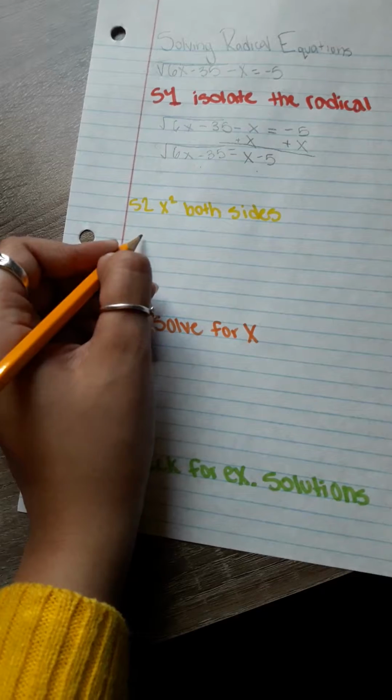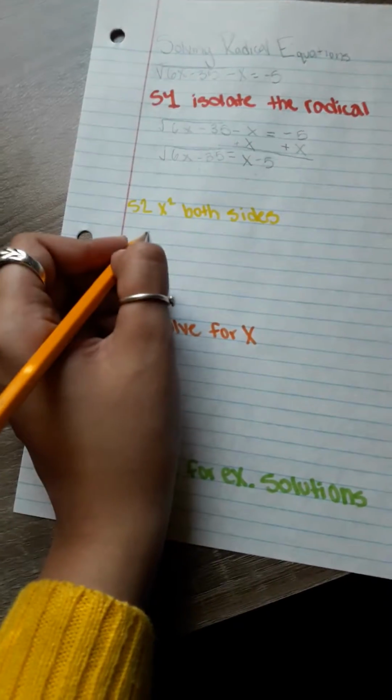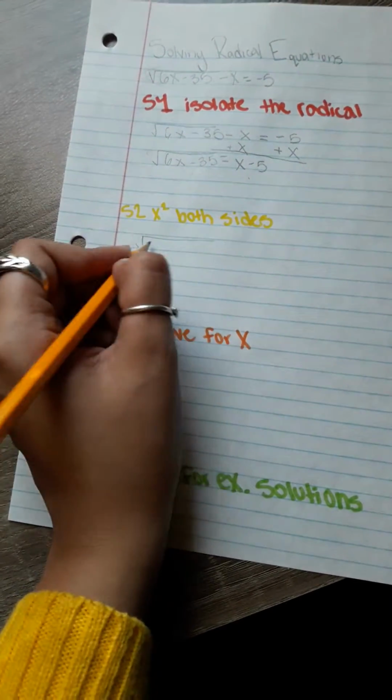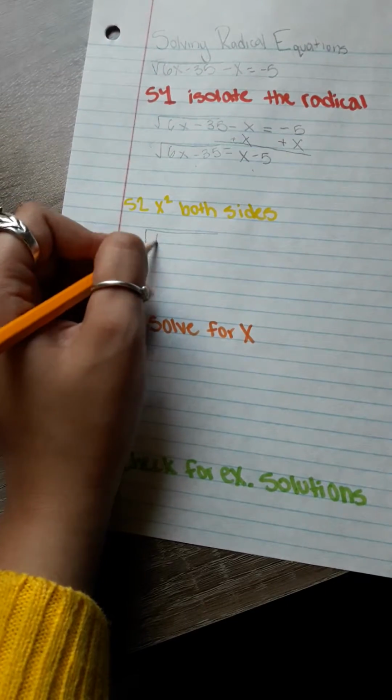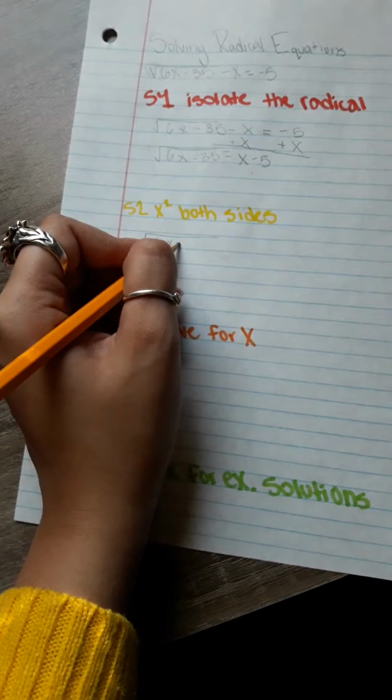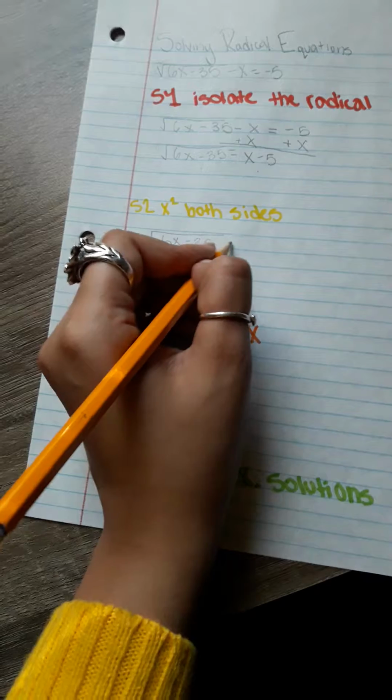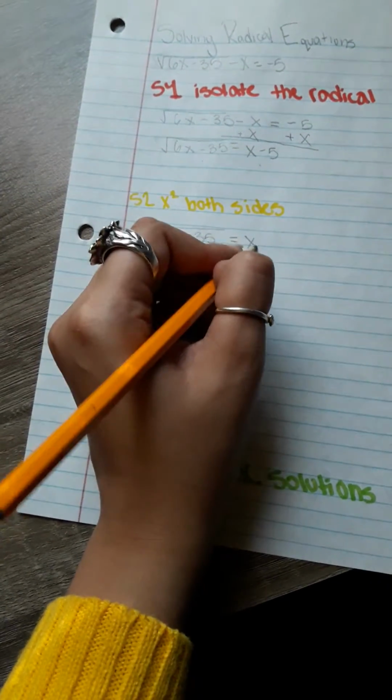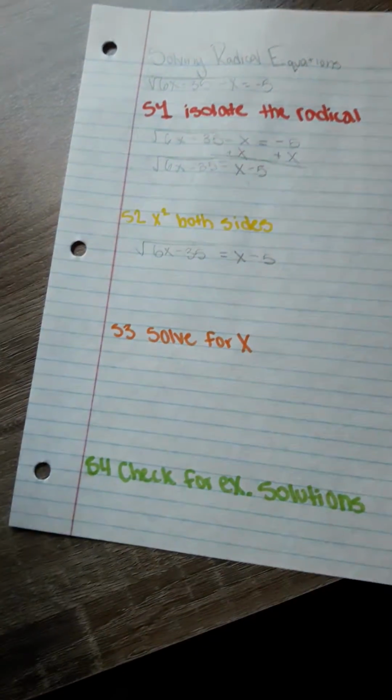So first thing that we do is we rewrite the equation again. 6x minus 35 equals x minus 5.